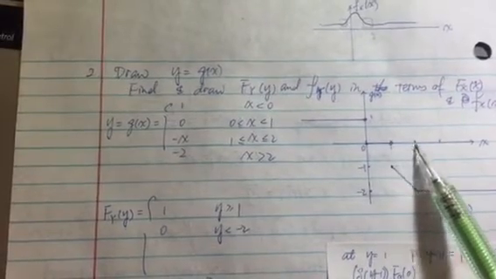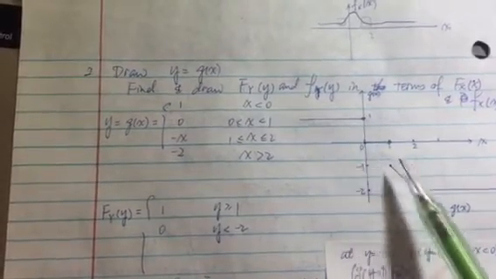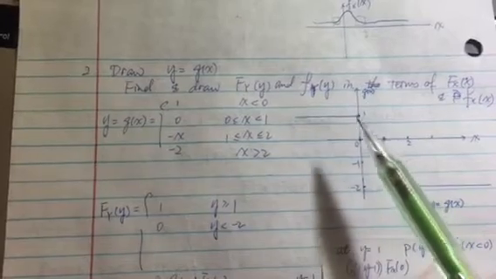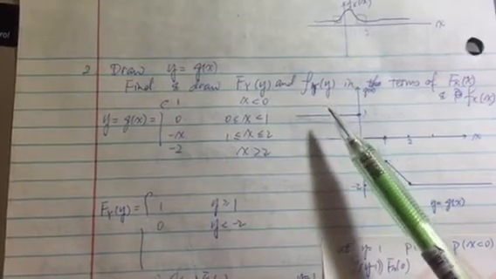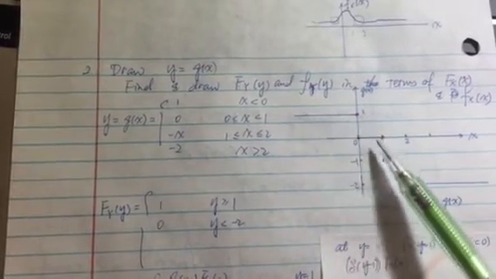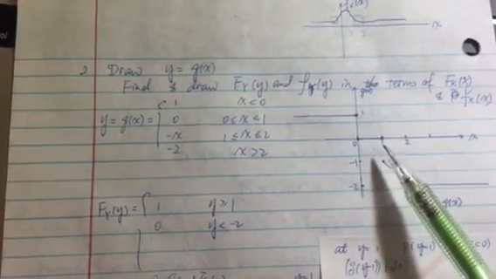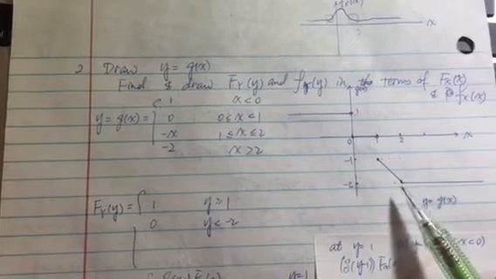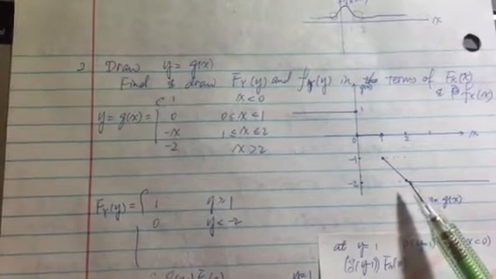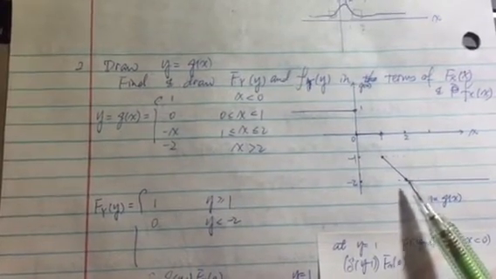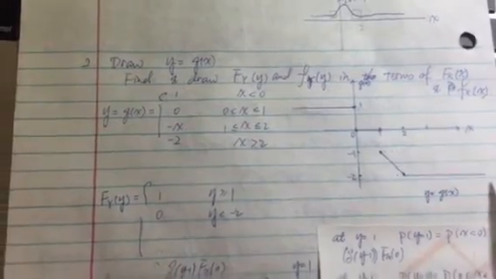From 1 to 2 it's negative x, so y equals negative x is like this line, crossing the origin, but we only take the part where x is between 1 and 2, so it's like this.